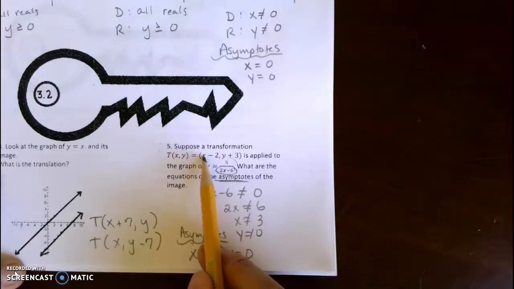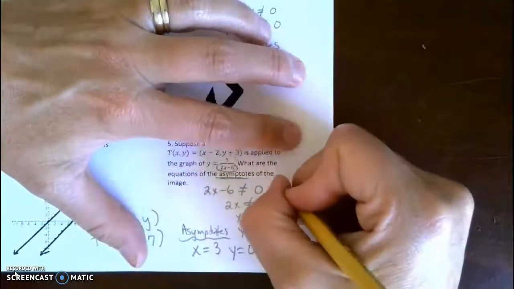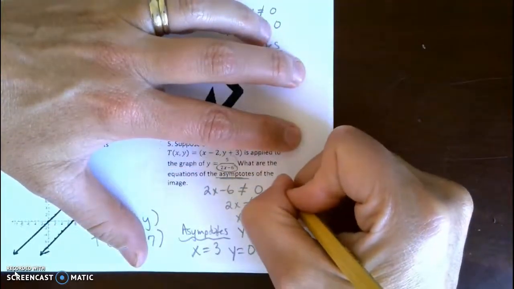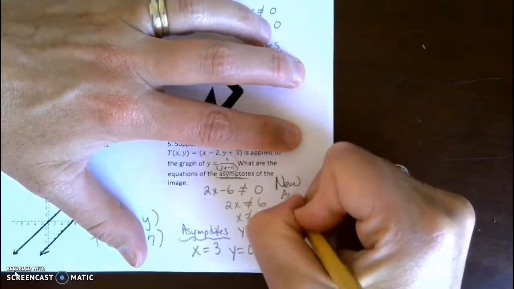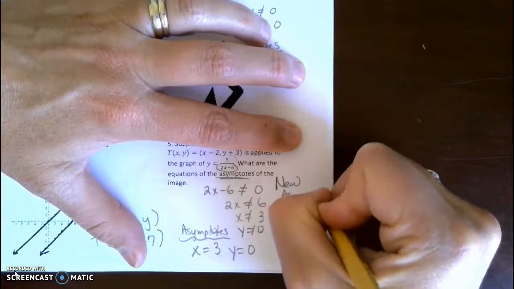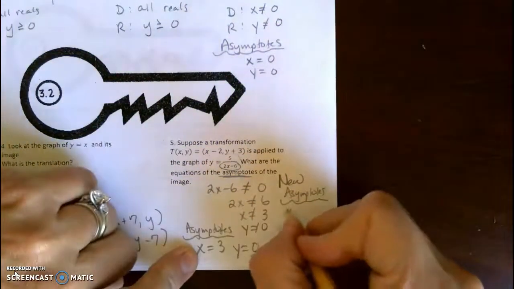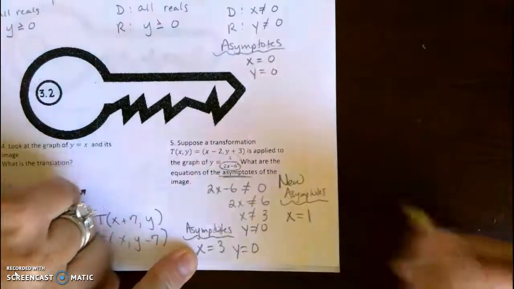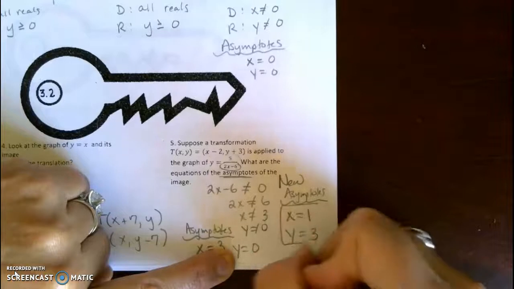The x asymptote goes minus 2. So my new asymptotes are going to be, all right, new asymptotes. X equals 3. 3 minus 2 is 1, so x equals 1. 0 plus 3, y equals 3.